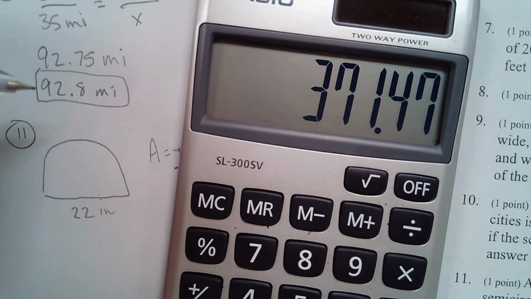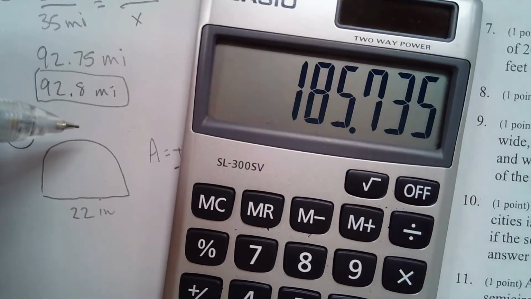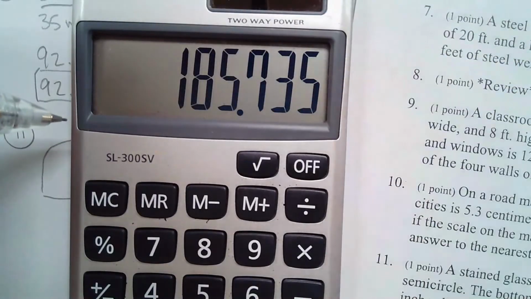Round to the nearest hundredth. Don't even have to. Oh, but it's a semicircle. It's half. I just found the area of the entire circle, so I have to divide it by 2. 185.74.